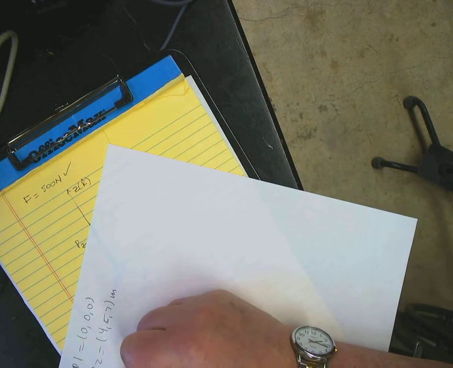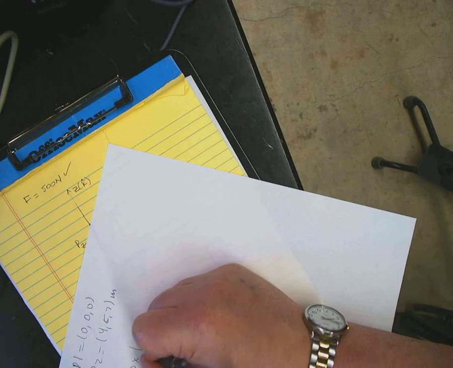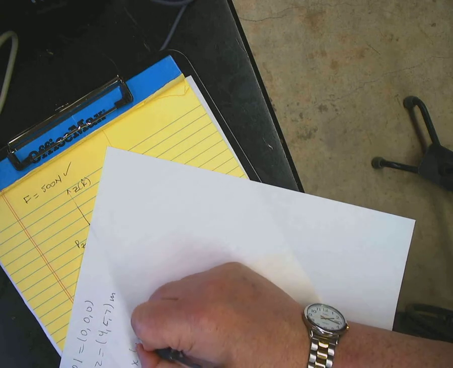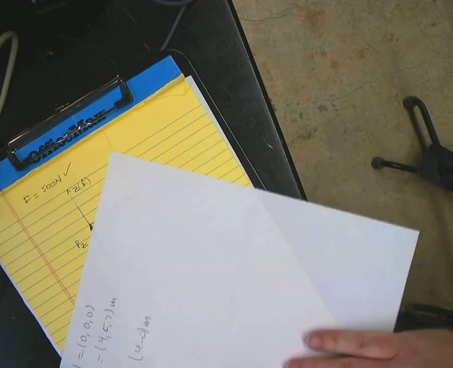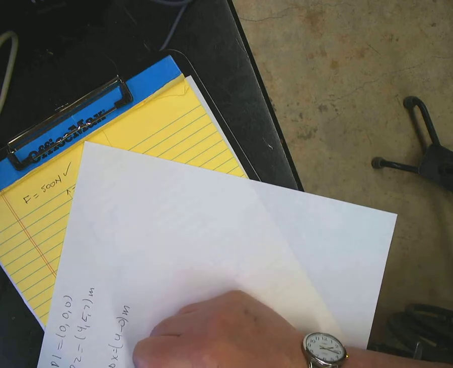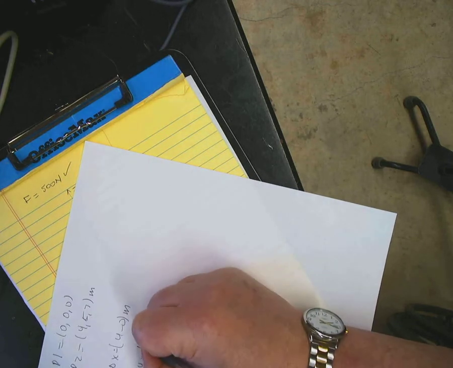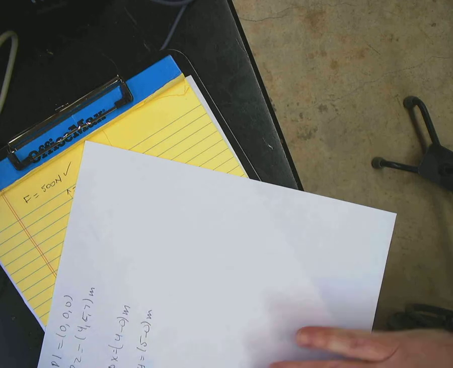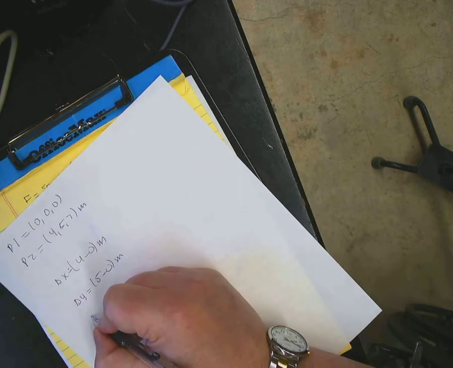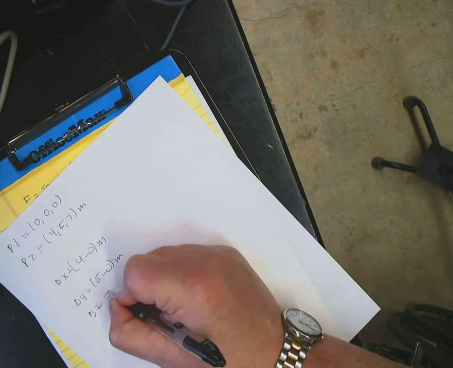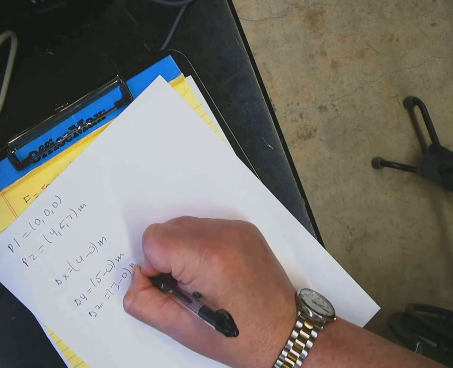So delta x is going to be x2, which is 4 minus 0, and the length is in meters. Delta y is going to be 5 minus 0 meters. And then delta z is going to be 3 minus 0 meters away.